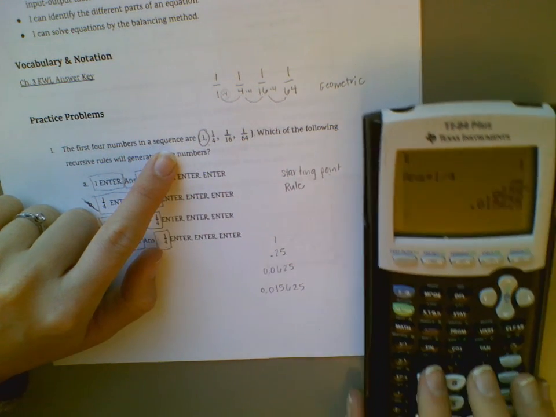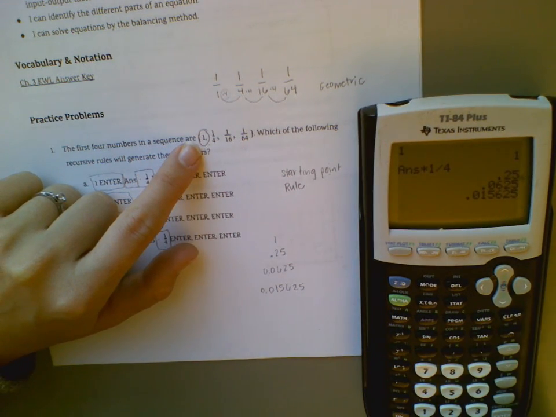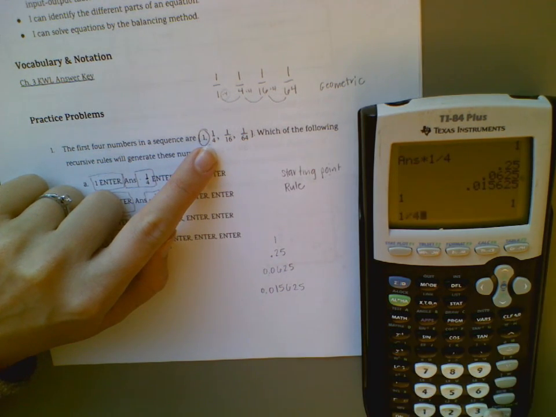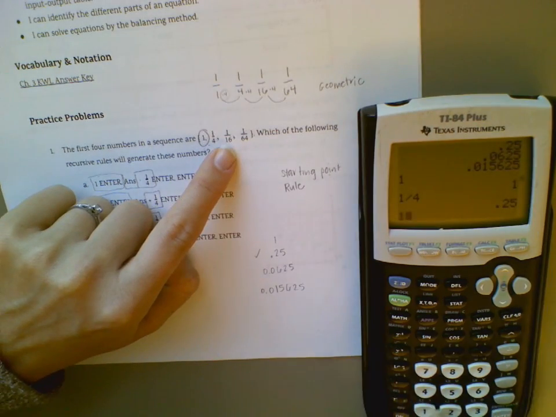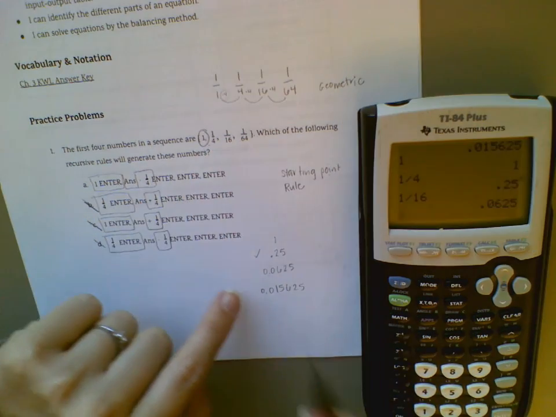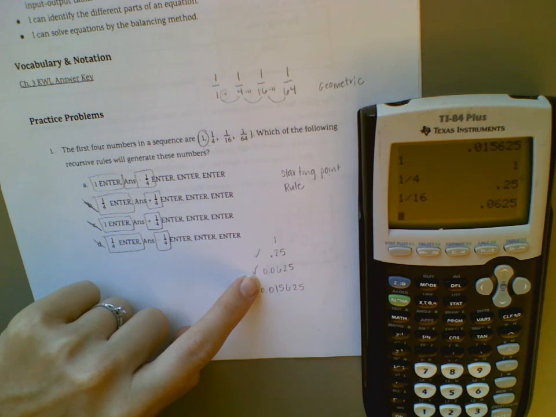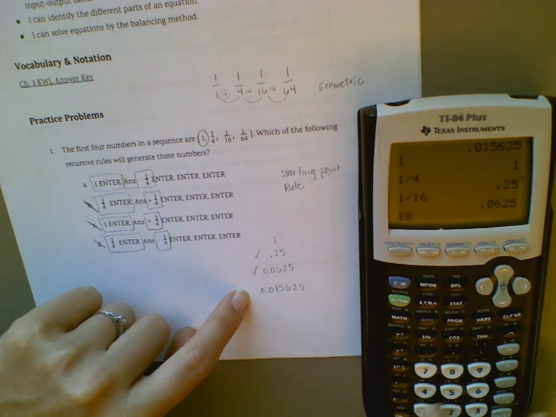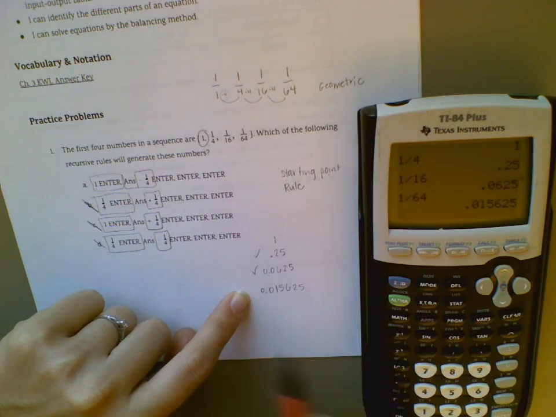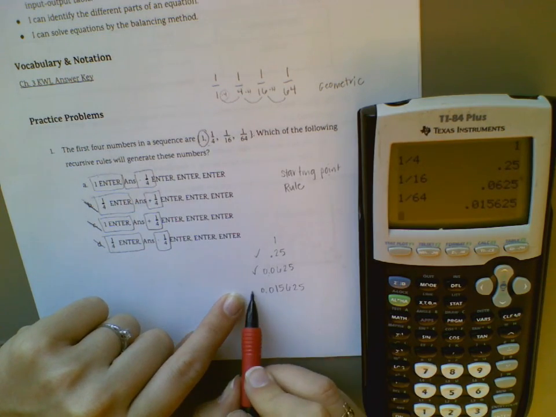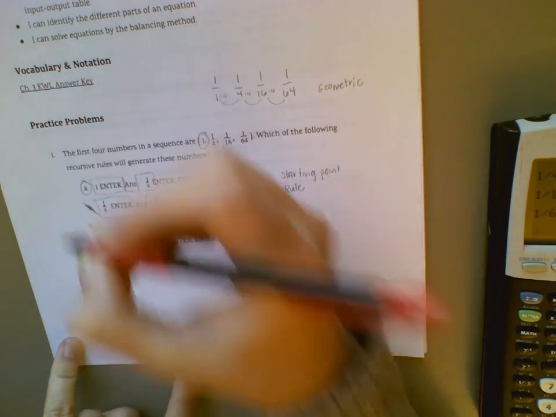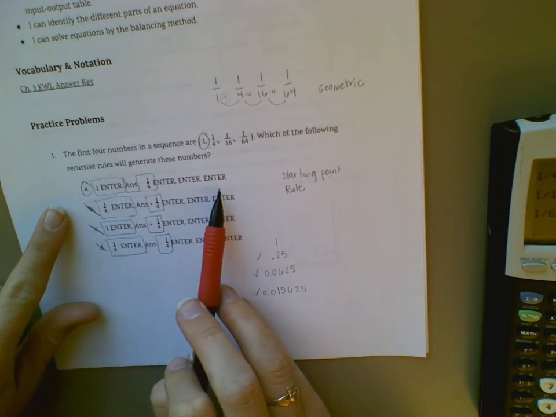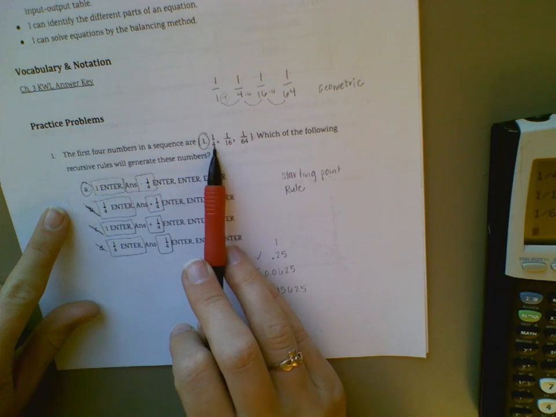So what I'm going to do now is go through the given sequence and find the decimal versions of each of these numbers. So 1 is obviously 1. 1/4 is 0.25. 1/16 gives me 0.0625. And then 1/64 gives me 0.015625. So I know that this recursive rule will generate this sequence.